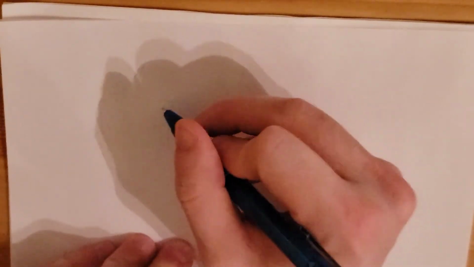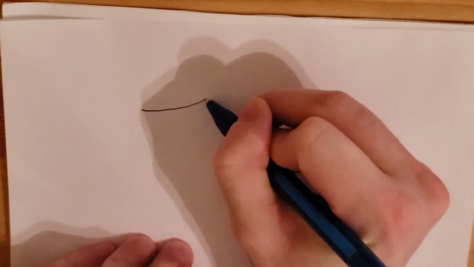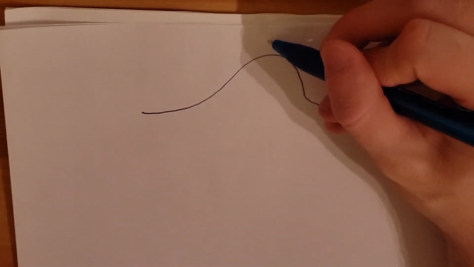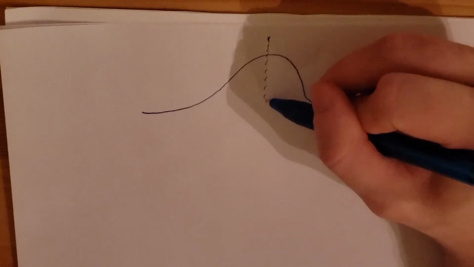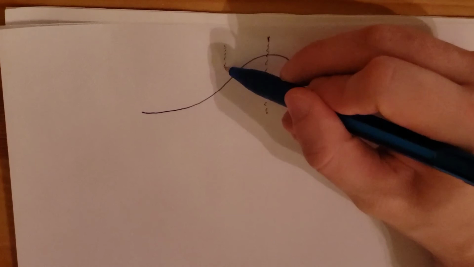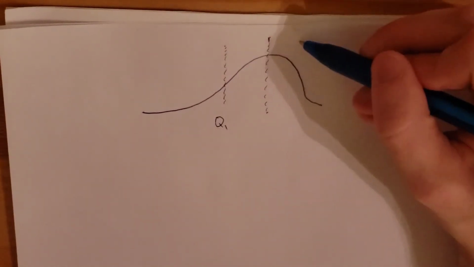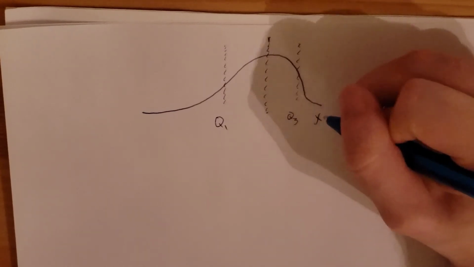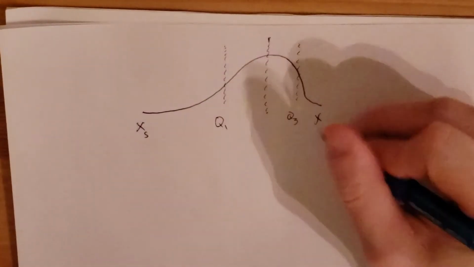And so, real quick, I can draw one more picture before we get out of here. Suppose we have a set of data that is left skewed. Well, in a set of data like this, we're going to have the median be somewhere around here. And we might see something like Q1 here and Q3 here, and then x largest, x smallest.